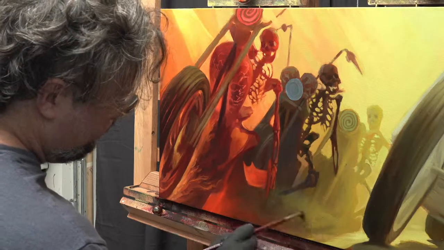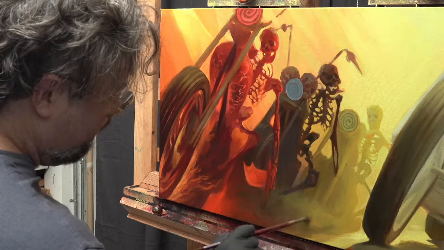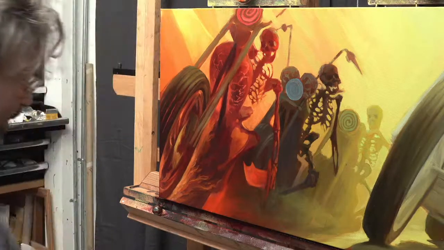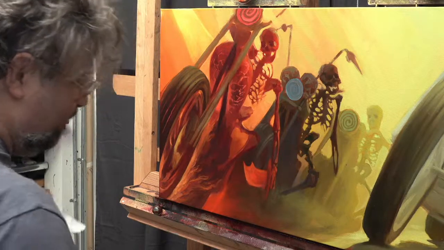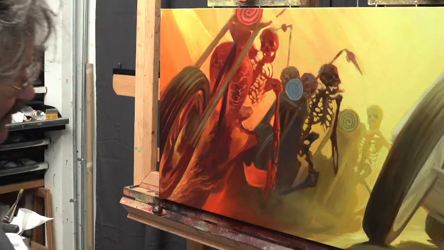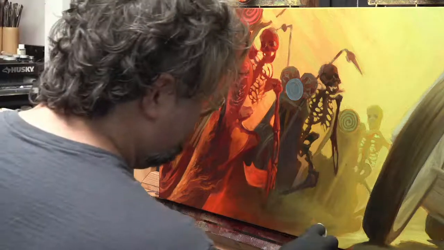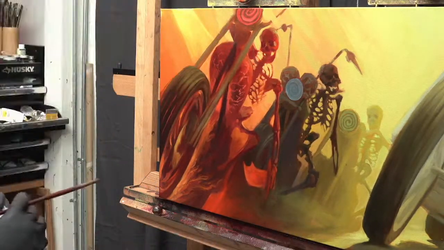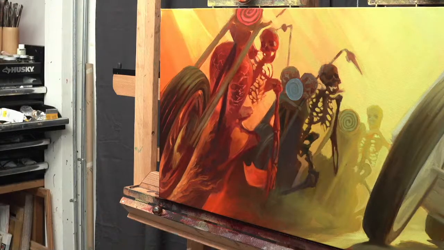And I'm not using black and white to change the value of these colors. I'm using the inherent value in the colors themselves. So this yellow is a very light color value structure wise. On the grayscale, it's very light, and as saturated as you can get it, it's still light.